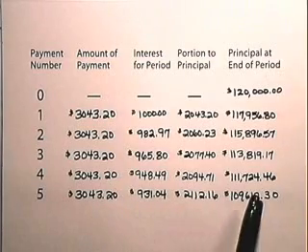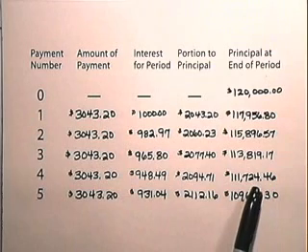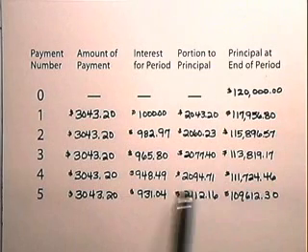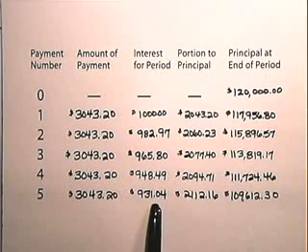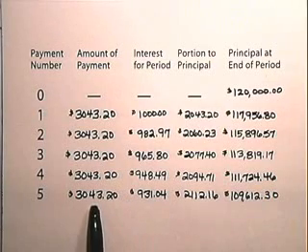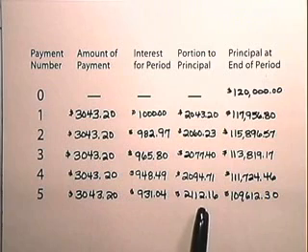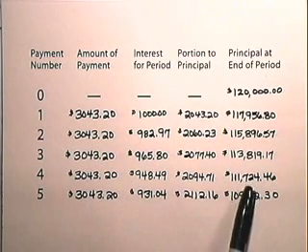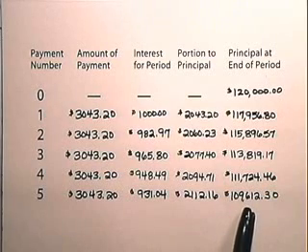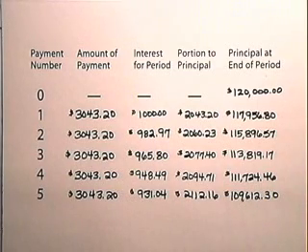The interest is calculated by multiplying $111,724.46 times 10% times 1/12, giving us $931.04. We subtract that from the payment. We find that the portion to the principal is $2,112.16. We subtract that to see we have now reduced the principal of the loan to $109,612.30. And if we wanted to complete the amortization schedule, we would continue to do this for 4 years, 4 years being 48 payments, and we would have a complete amortization schedule.